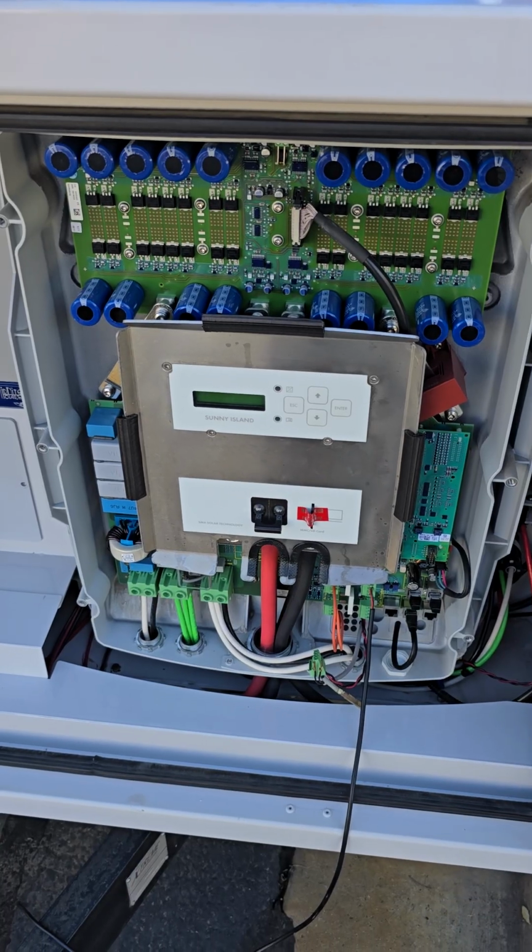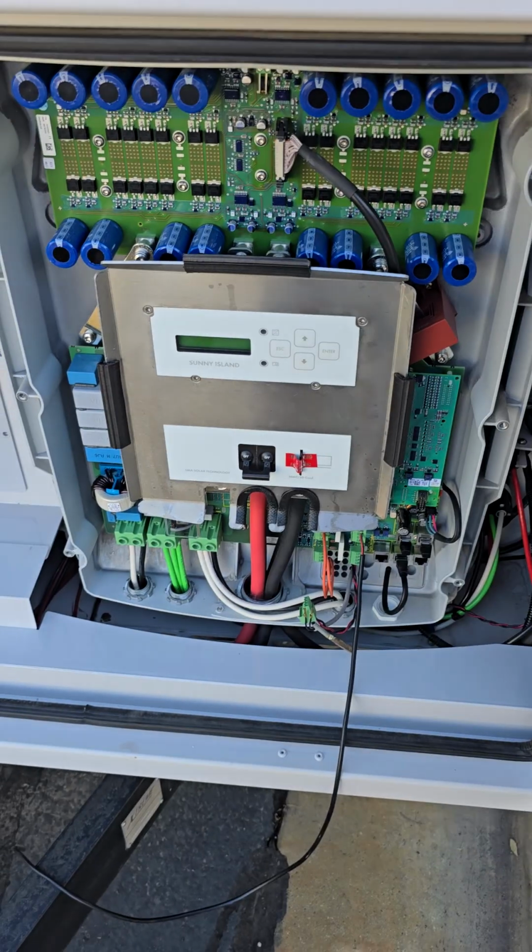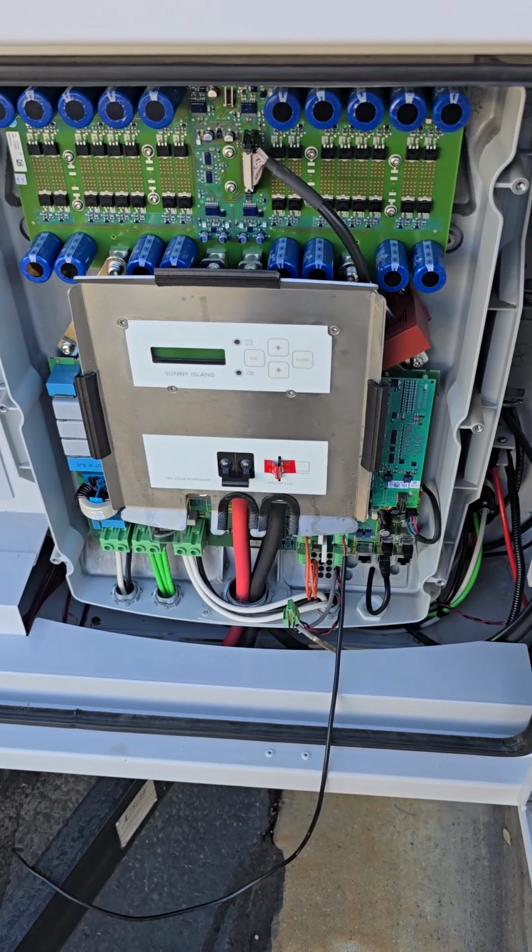All right. I just thought that'd be a quick little video so people could see the insides and know something that they could try should their battery temp sensor fail.